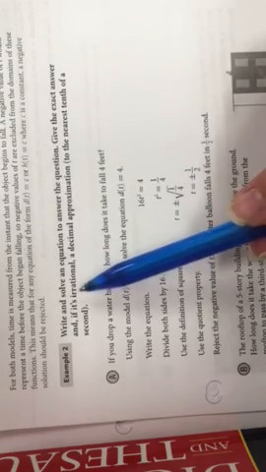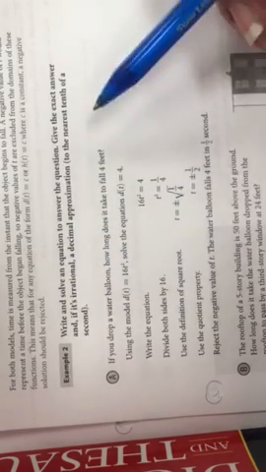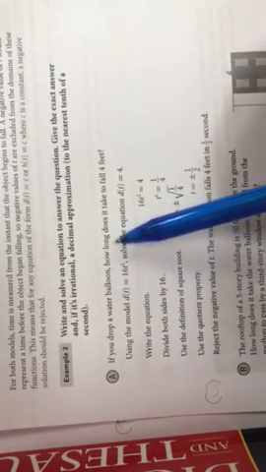Example number 2 says, write and solve an equation to answer the question. Give the exact answer, and if it's irrational, a decimal approximation to the nearest tenth of a second. Oh, so we get to type it in the calculator. You guys, so much fun. If you drop a water balloon, how long does it take to fall 4 feet?